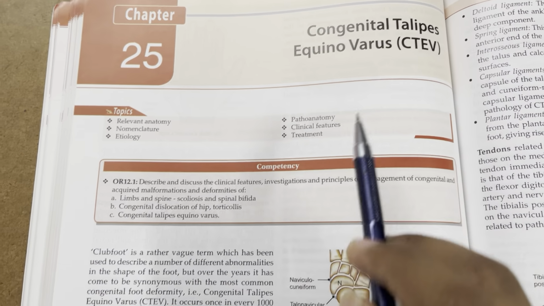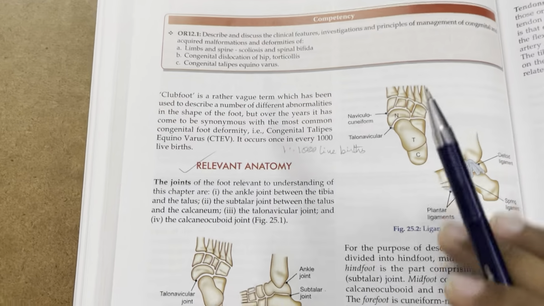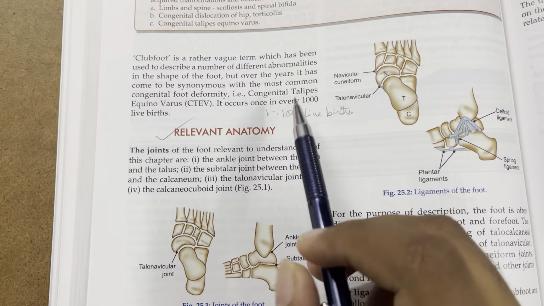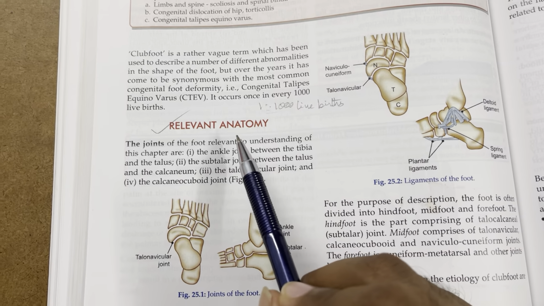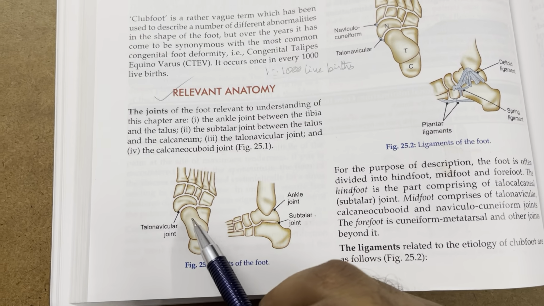Now we'll be discussing CTEV, which is congenital talipes equinovarus. So first, starting with the incidence. It occurs in 1 per every 1000 live births. So first you need to know the relevant anatomy.